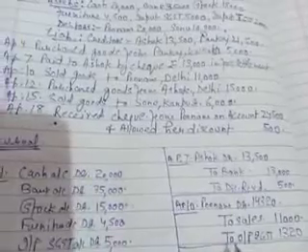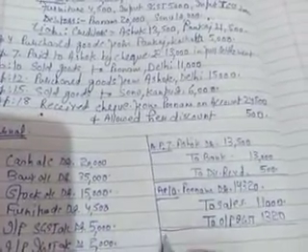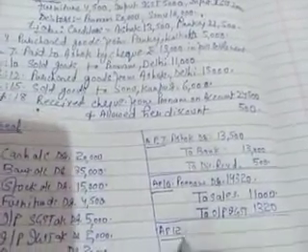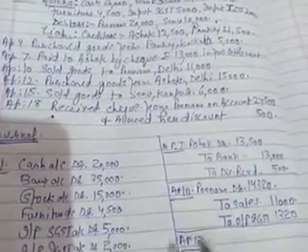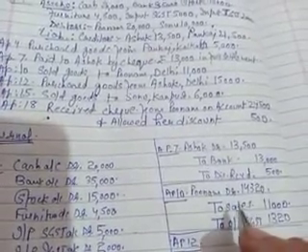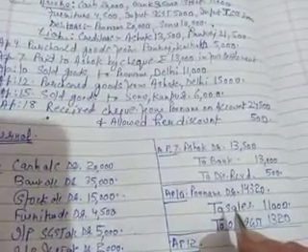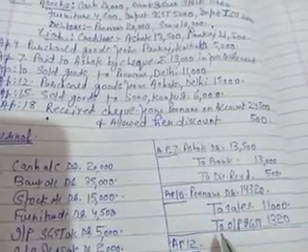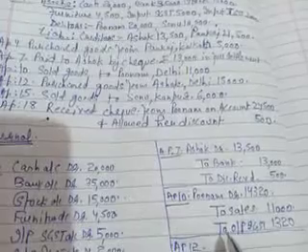April 10. Then April 12. Purchase goods from Ashok of Delhi, again an interstate transaction. Purchase goods from Ashok of Delhi 15,000.